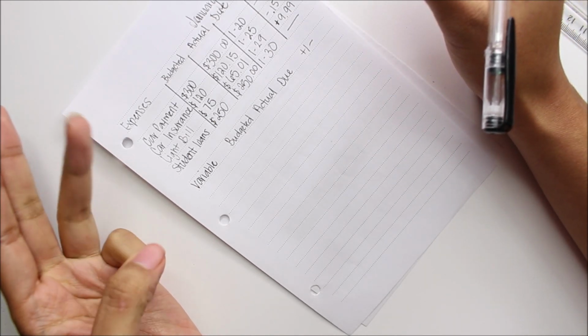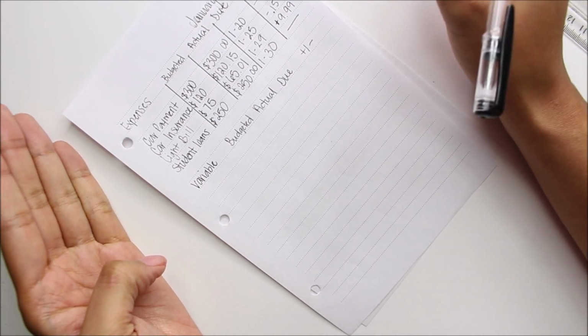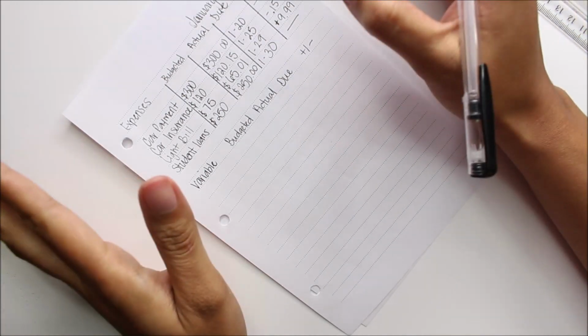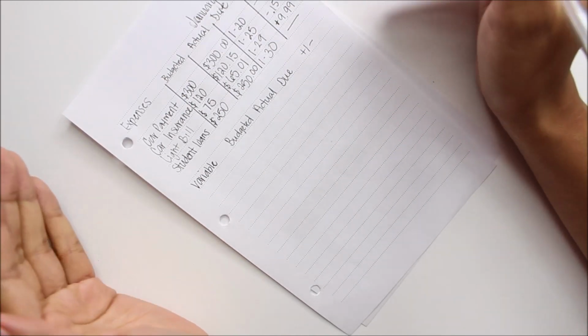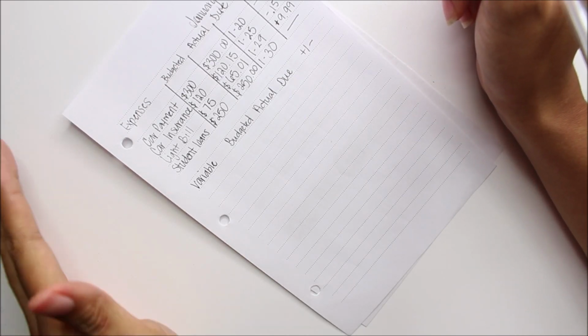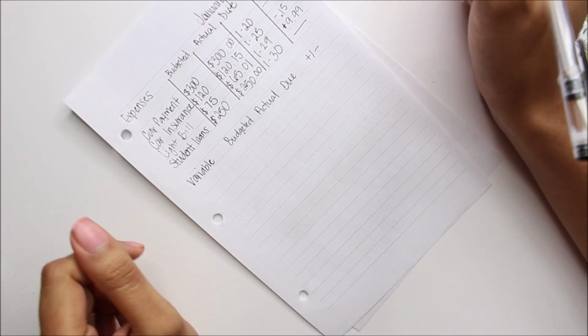My groceries, my gas, and my entertainment budget is all in cash, so that I know once each of these categories are gone, there's no more money for any of these categories, and we'll just have to make do with what we have.